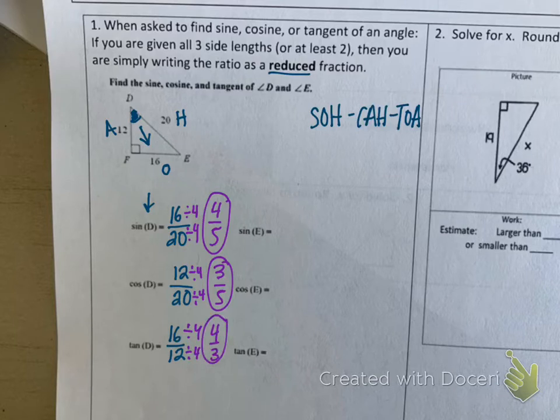So for this next part, our reference angle changes. Instead of angle D, they're using angle E. So I'm going to redraw our picture so I can label O, A, and H. All right, so I erased the picture here. So now our reference angle is angle E. So I'm going to relabel my O, A, and H according to angle E. So the opposite side is now the 12. The hypotenuse never changes because it's always the longest side of the right triangle, but the adjacent is now the 16. So filling these next three out, exactly what we did with the previous, using the definition of sine.